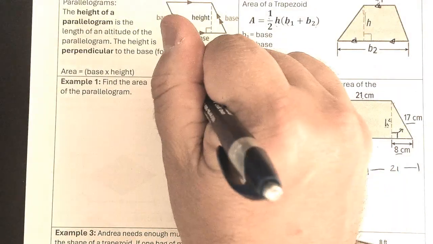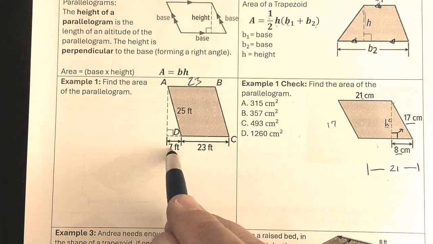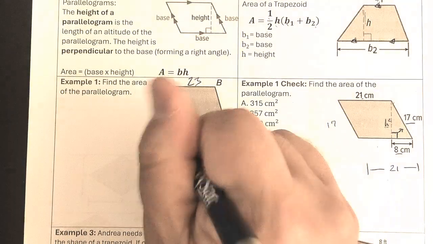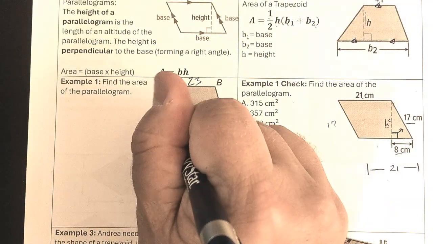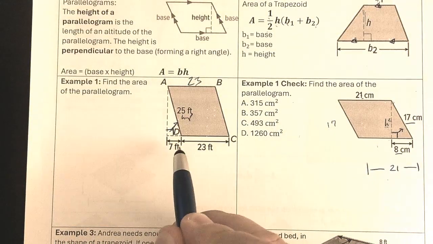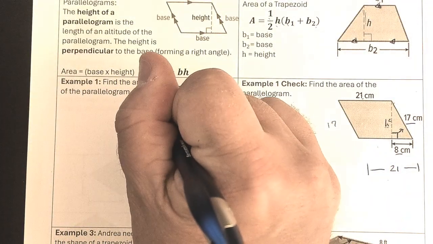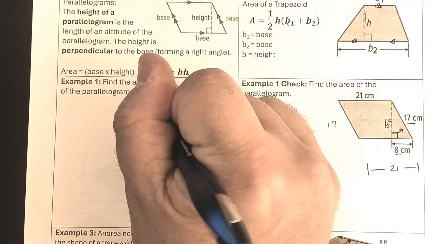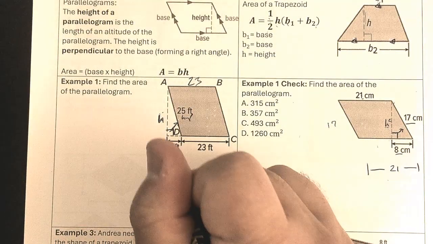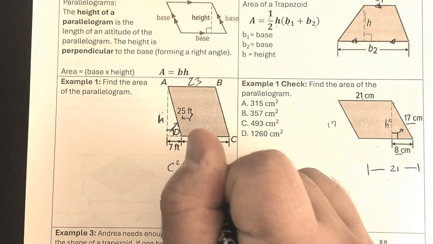This guy's 23. This 7 is outside. It's helping us. We're going to use Pythagorean theorem because this is a right triangle. This is our hypotenuse. So we're going to be 25 squared minus 7 squared is going to give us what would normally be b squared. We're just going to call it the height squared. But so Pythagorean theorem, c squared minus a squared equals b squared.